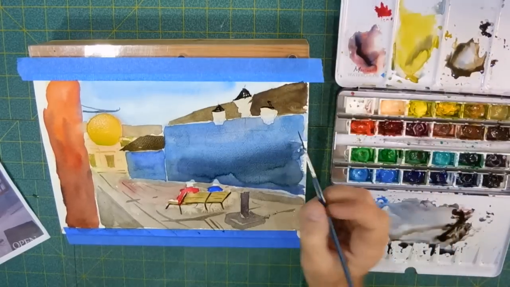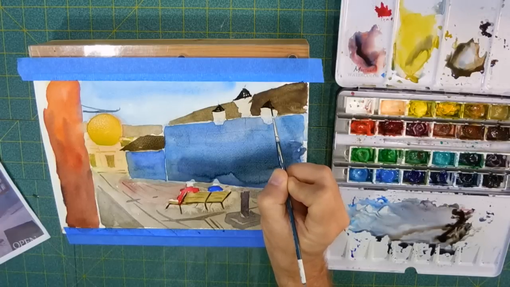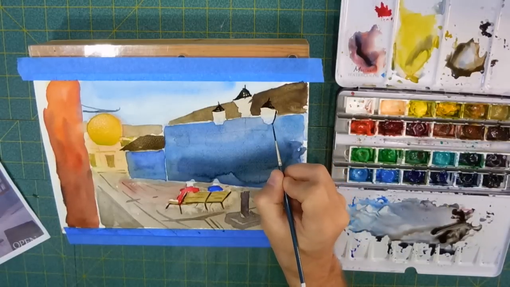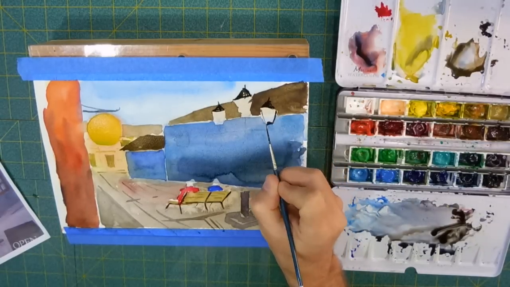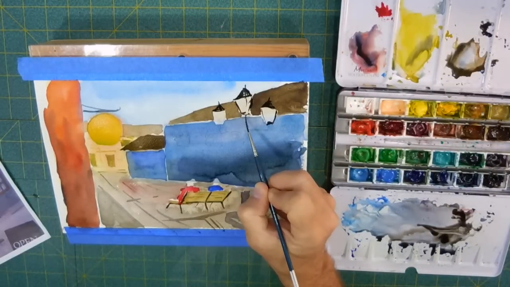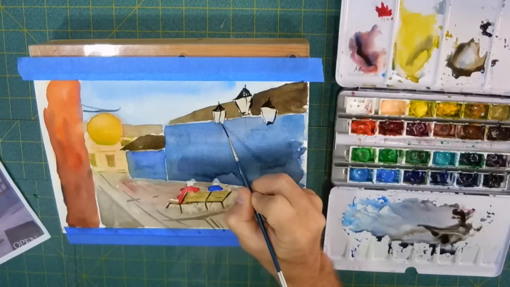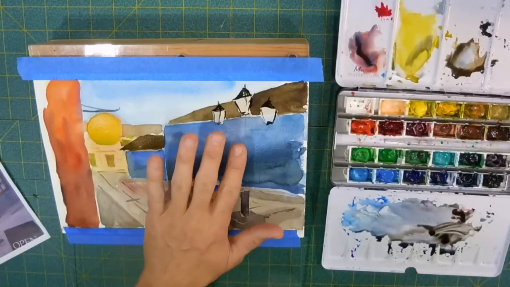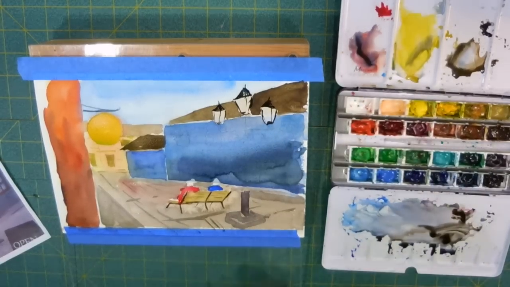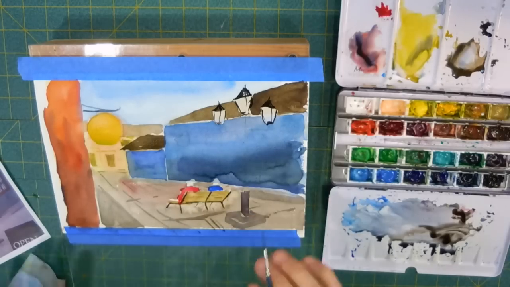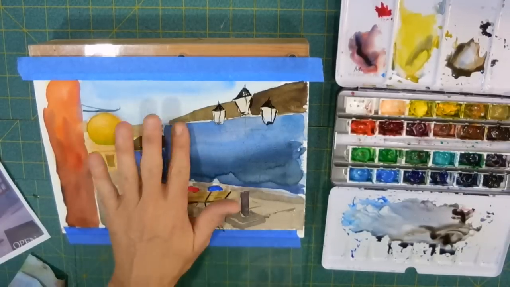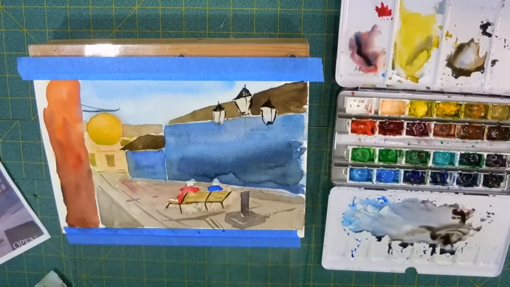I know the top to these is out there somewhere. There we go. Not quite dry enough to paint inside that blue quite yet, but now you can see why I wanted to leave the white of those lanterns, so you can see it looks like it's milky white right there, ready to go.